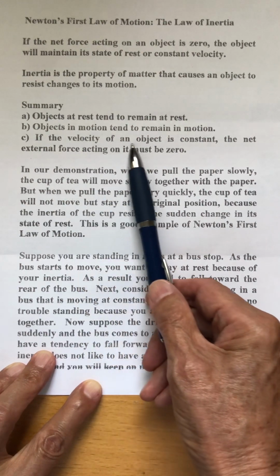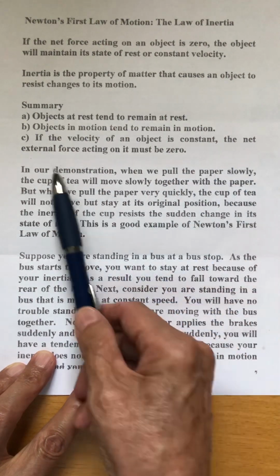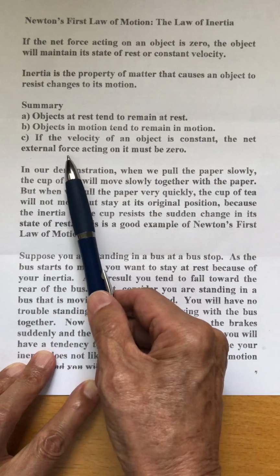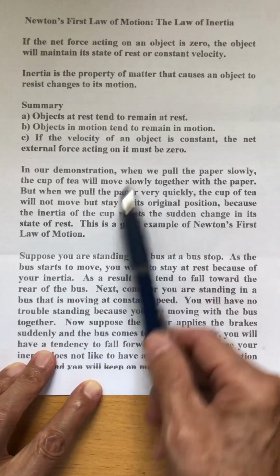If the velocity of an object is constant, then the net external force must be zero.